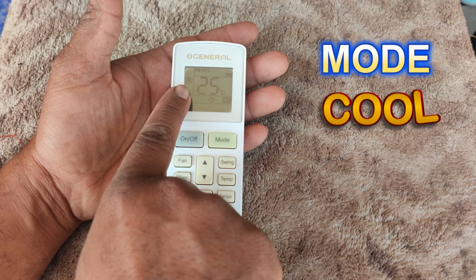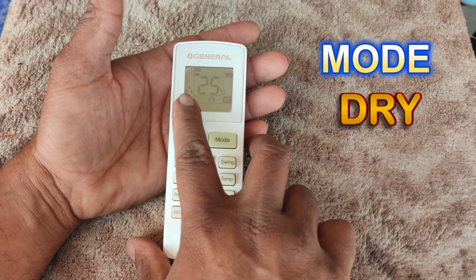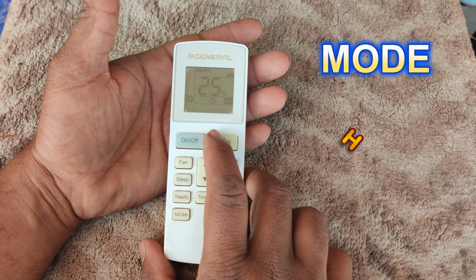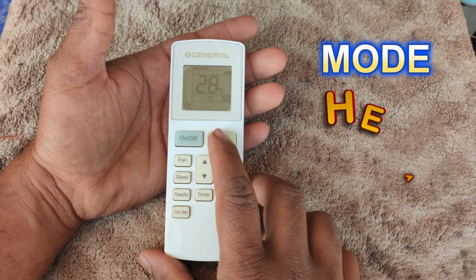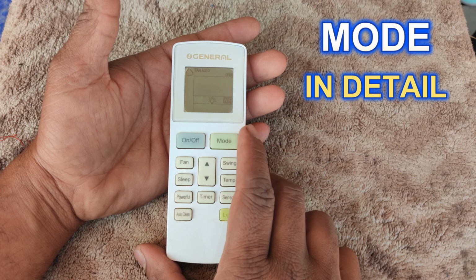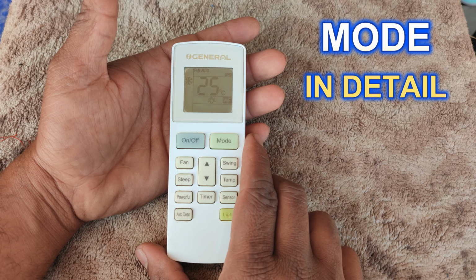Now the mode is in cool. Now the mode is in dry. Now the mode is in fan. Now the mode is in heat. Now the mode is in auto. Now I will tell you the information about the mode in detail in very simple words.